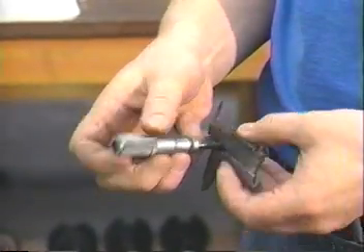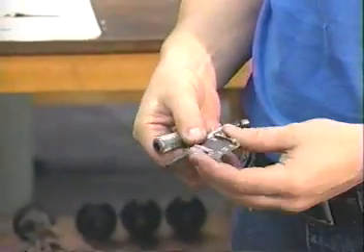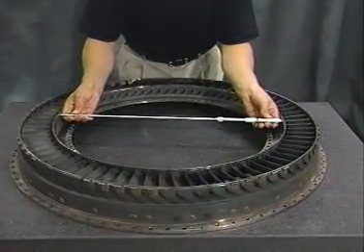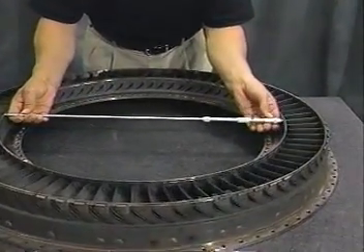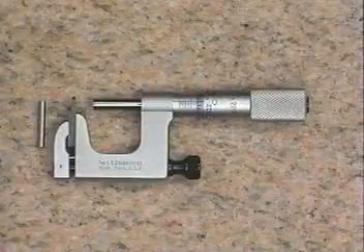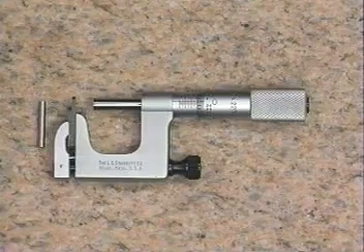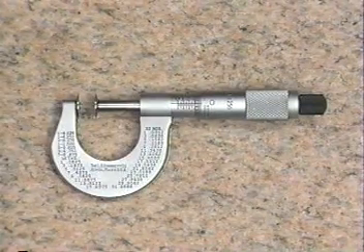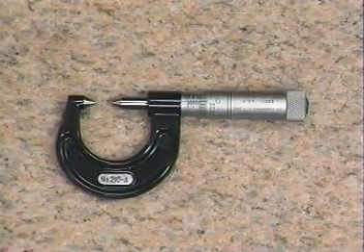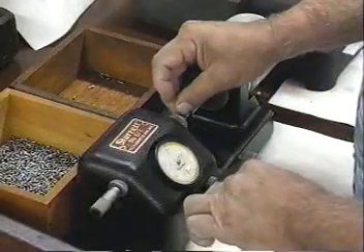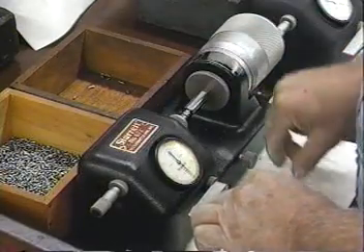Micrometers are available in a variety of sizes and styles, including inside micrometers for measuring inside dimensions, micrometer depth gauges, multi-anvil micrometers, disc micrometers, screw thread comparator micrometers, bench micrometers, and many others.